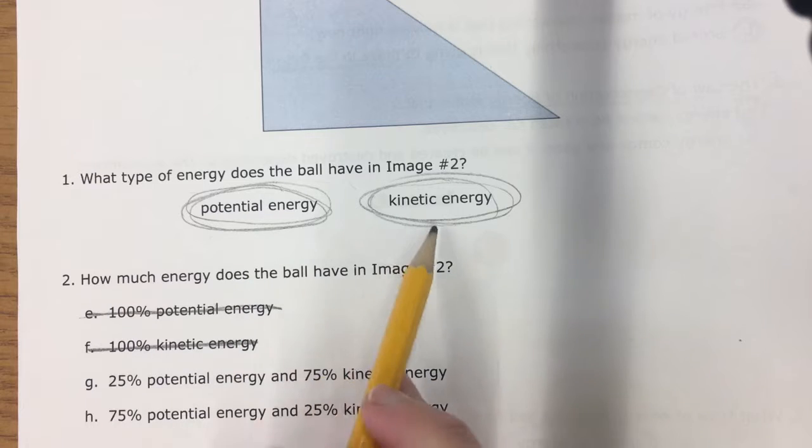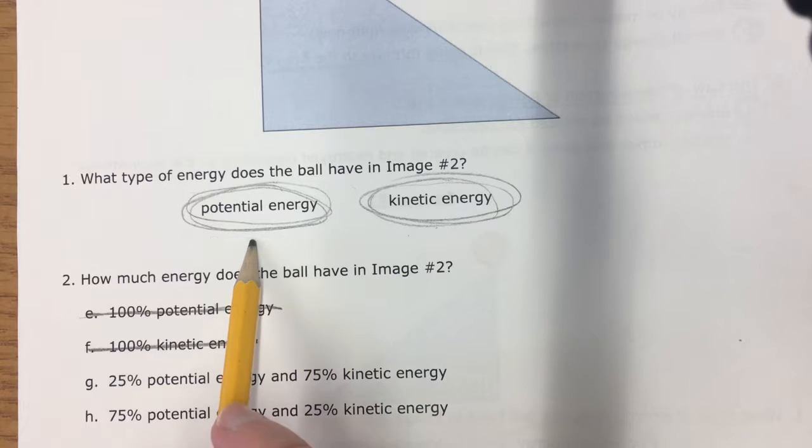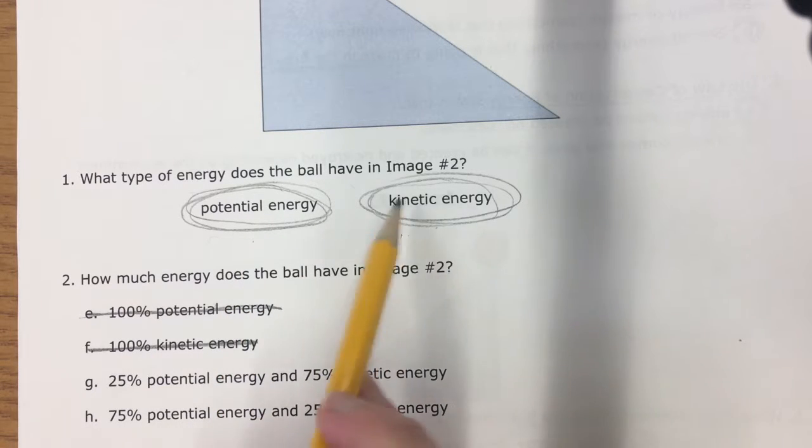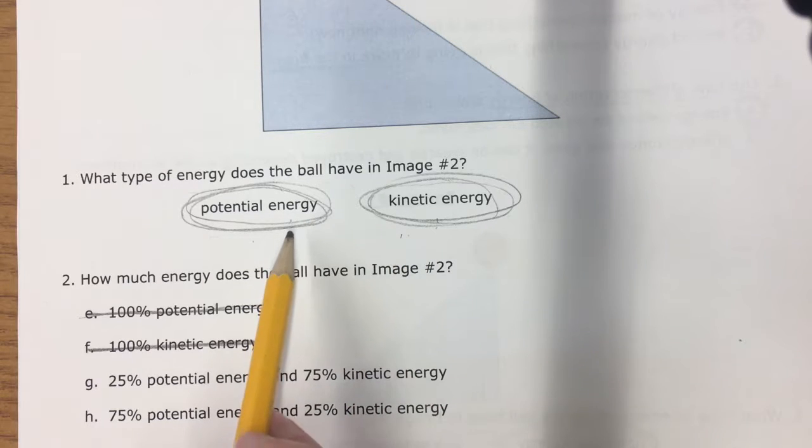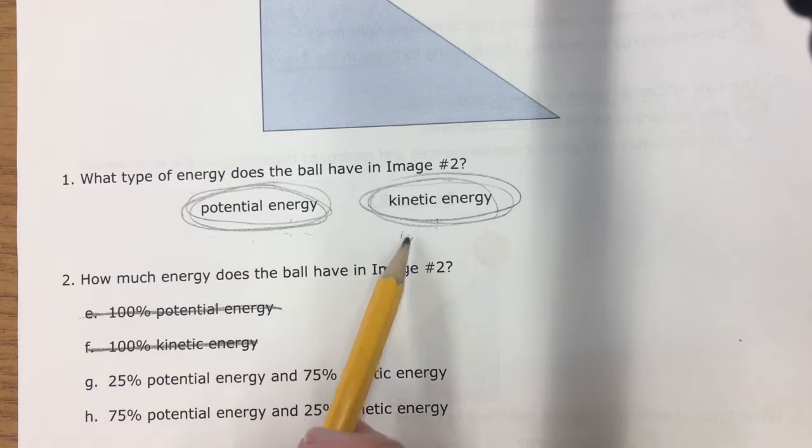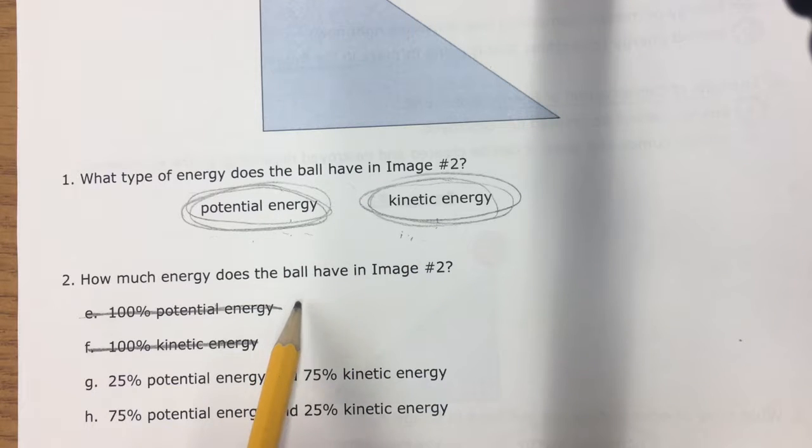Because neither one has 100%, because if this one had 100%, this one would have 0, and we wouldn't have circled it. If this one had 100%, this one would have 0, and we would not have circled that one. So we need to circle both, so it has both types of energy. That's why this one doesn't work, and that's why this one doesn't work either.